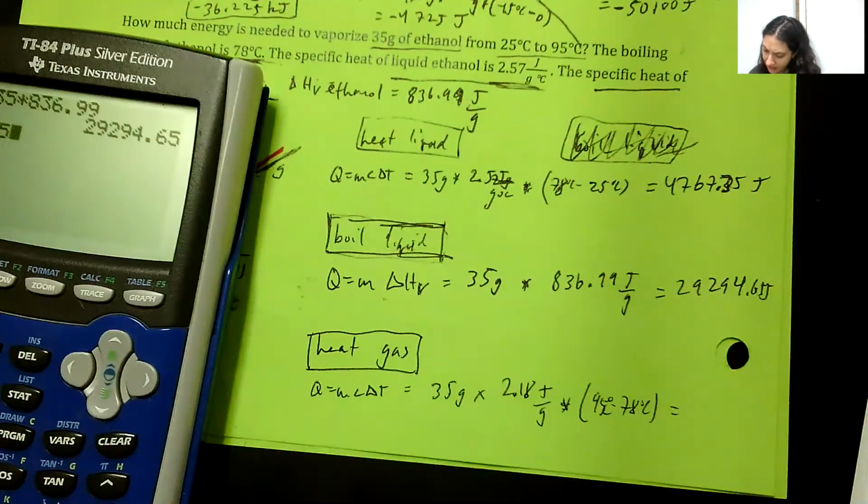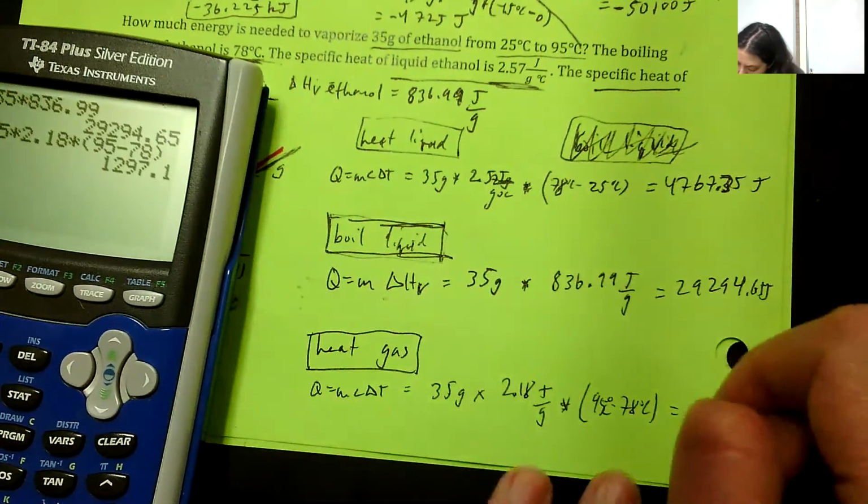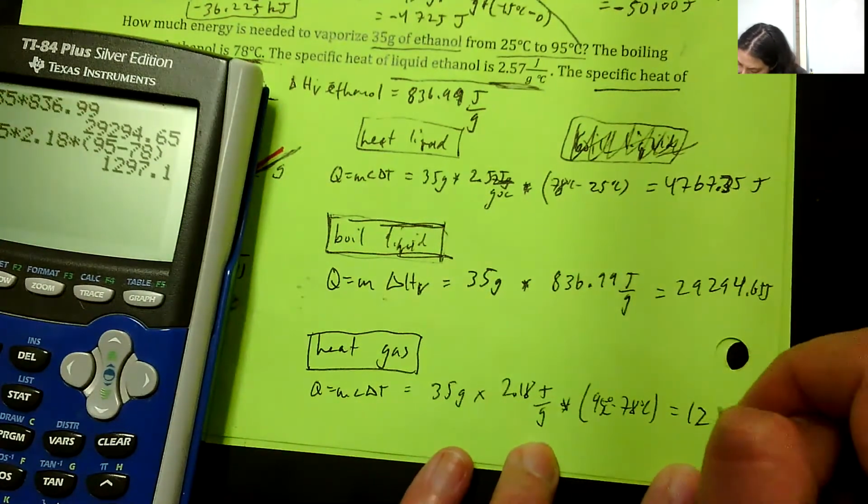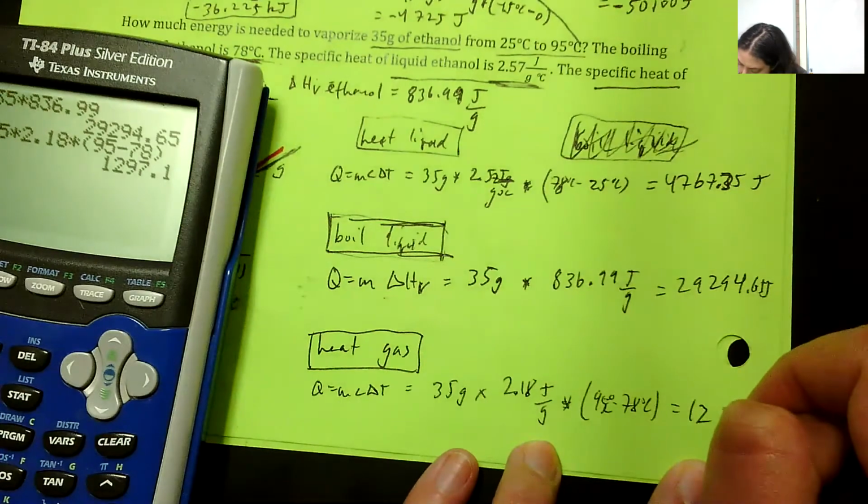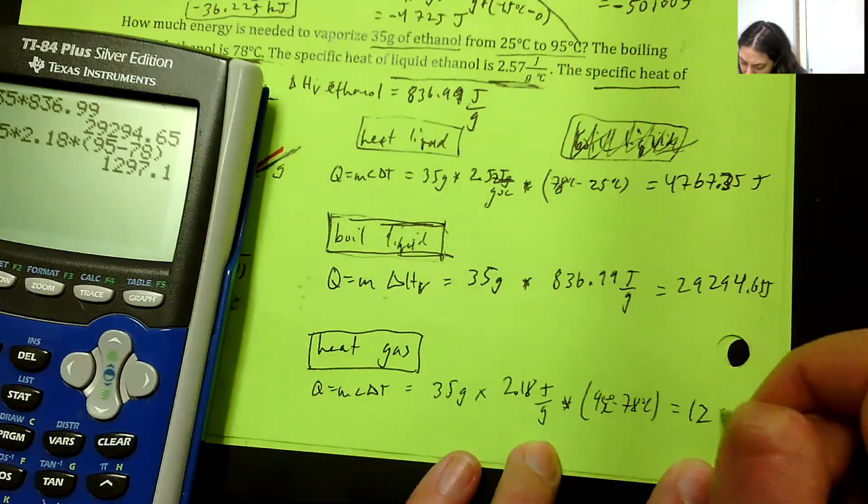So 35 times 2.818 times 95 minus 78, which I probably could do in my head, but I'm not going to. That's what calculators are for. It looks like that's not a lot. Yeah, because we're not really raising the temperature. That must be why.